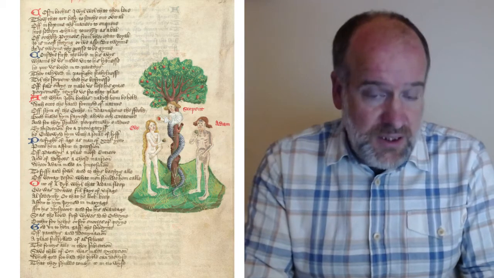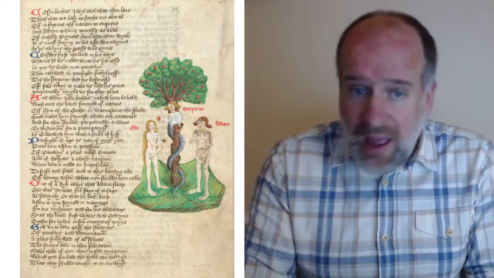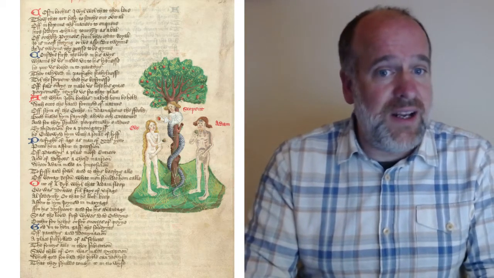Why don't you get Adam to eat some of this fruit from the tree of knowledge? And she does. And so Adam eats the fruit from the tree of knowledge, and God's very upset. And so he banishes them and the rest of the human race from the Garden of Eden forever. And so this story was quite often repeated and used as an illustration that women were weak.